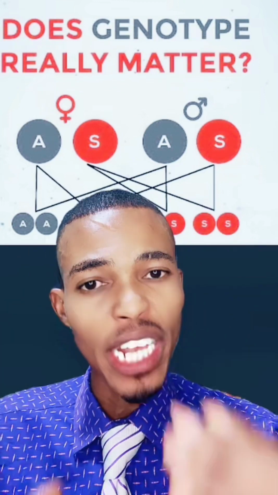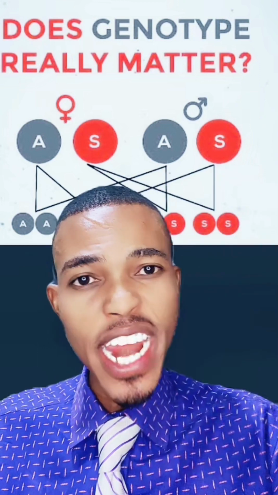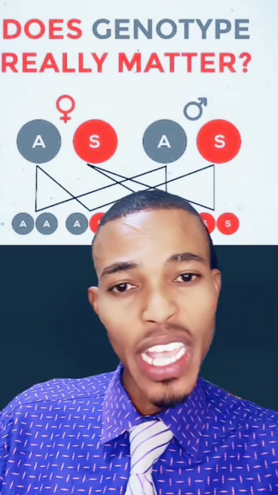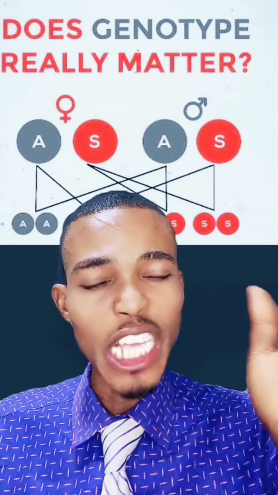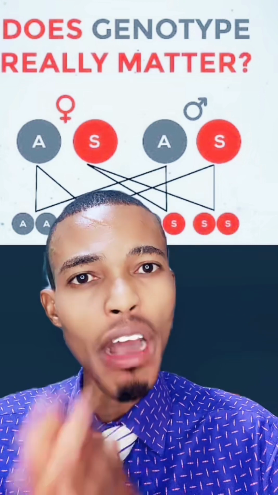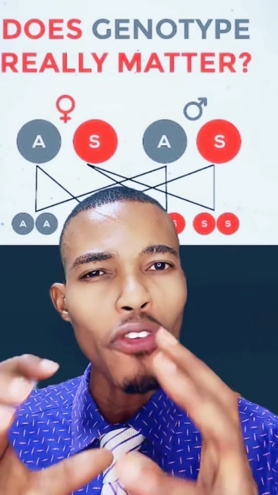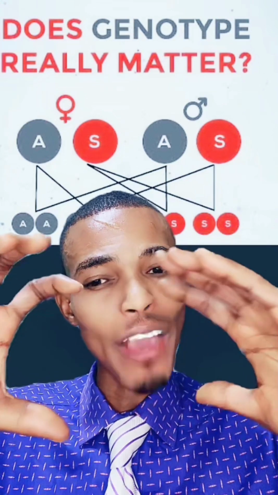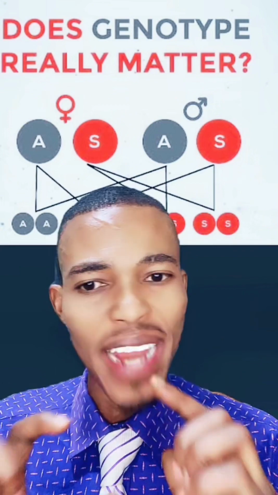A normal RBC is biconcave in nature. It has a surface area back and front, and this allows it to change its shape. Now, when you have sickle cell disease, instead of your red blood cell having this biconcave appearance, yours is not like that.